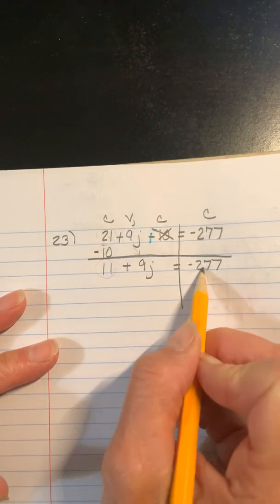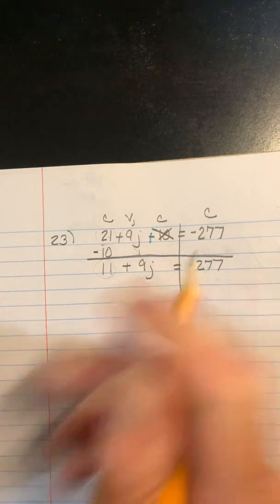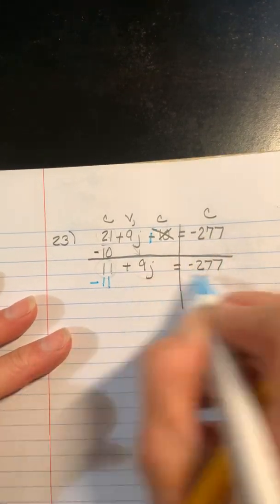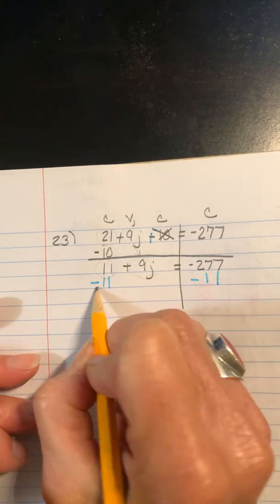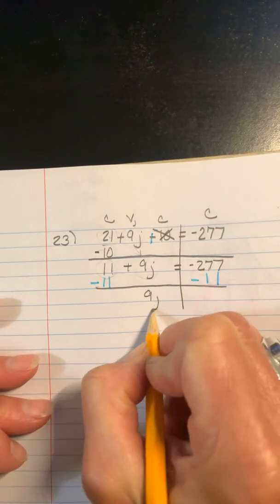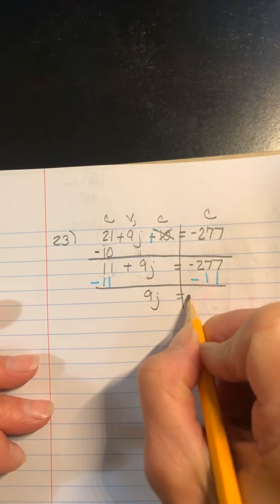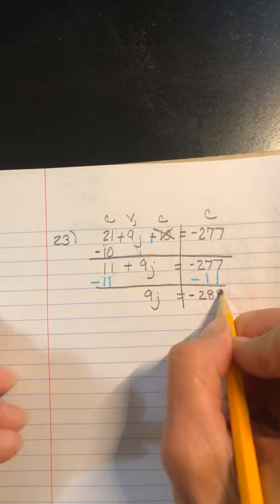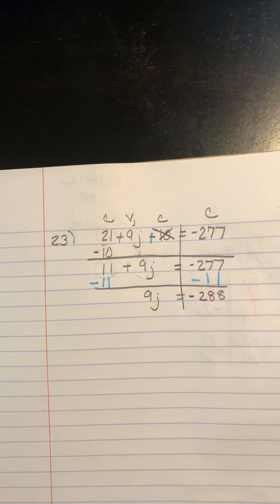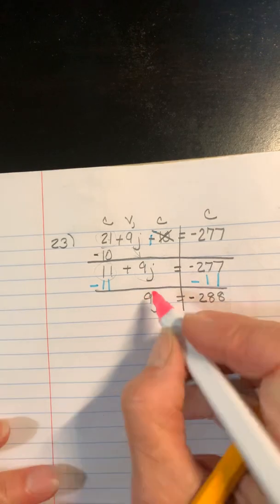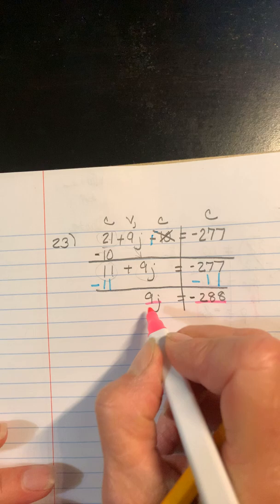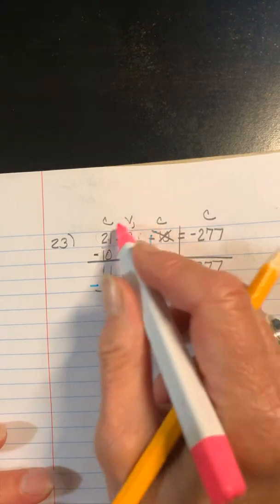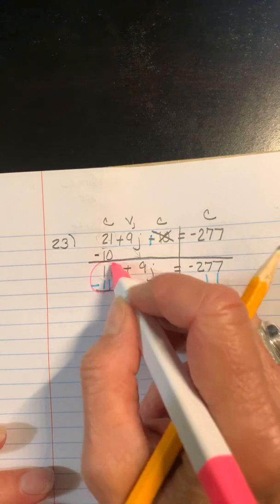I'm going to take this and move it over there so that this starts to get to be by itself. This is our additive inverse movement. And you have 9j is equal to negative 288. From this process on, you can clearly see you only have a one-step equation. And when you have a one-step equation like this, all you have to do is undo your multiplication with division. Divide both sides by the coefficient, not the opposite. Opposite only happens in the additive inverse phase to make 0.